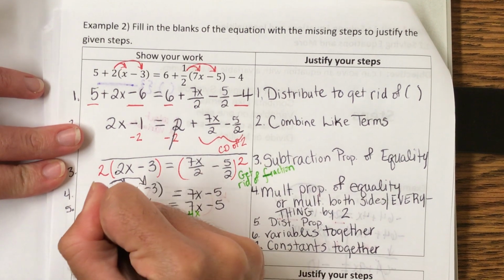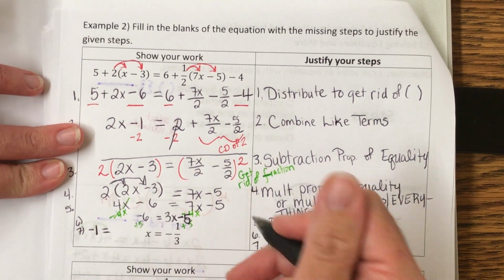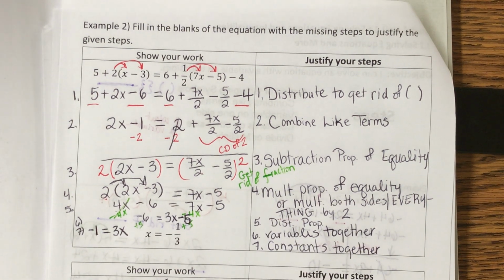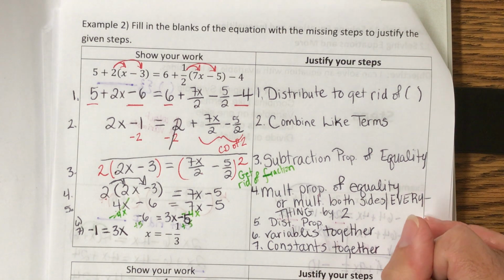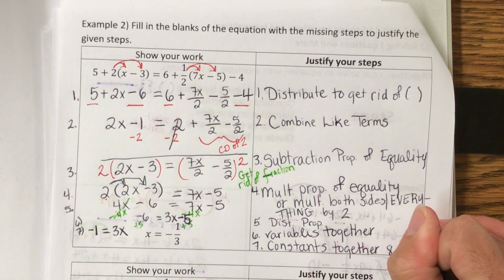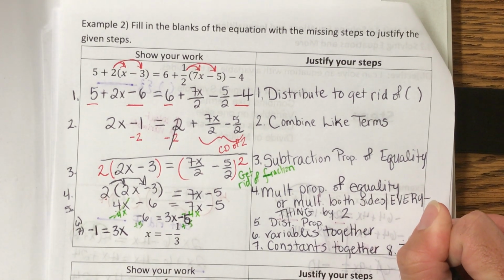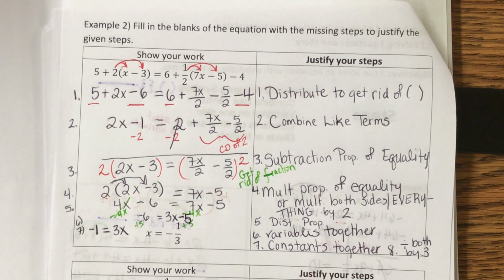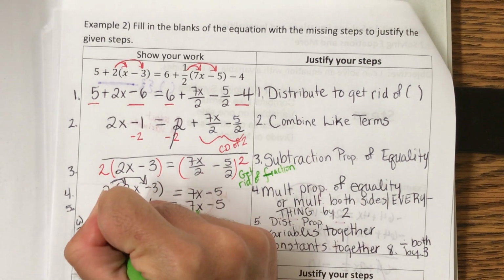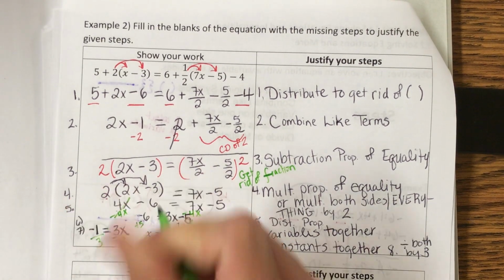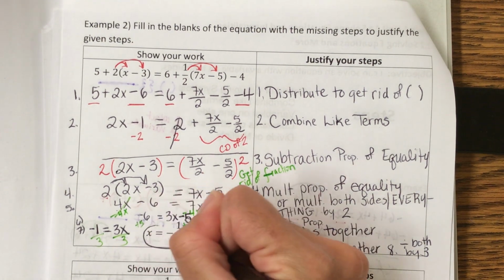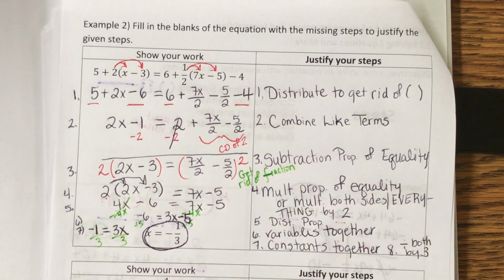So now I have negative 1 is equal to 3x. And so basically we're home free. Step number 8 is going to be to divide both sides by 3. And so notice now how x is equal to negative 1/3.